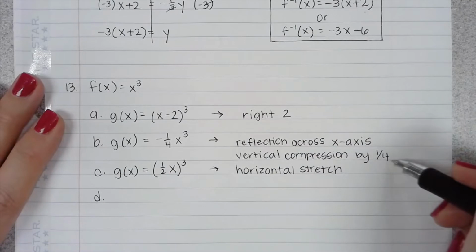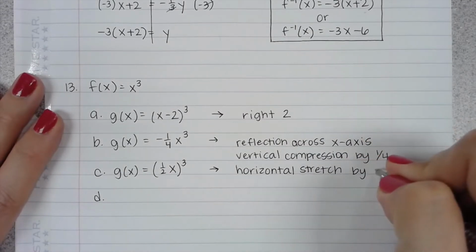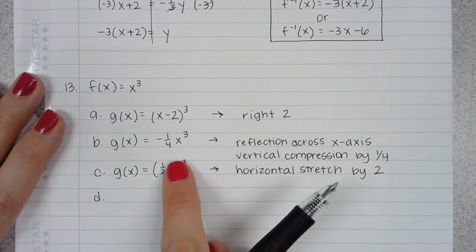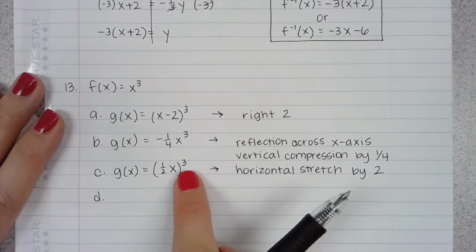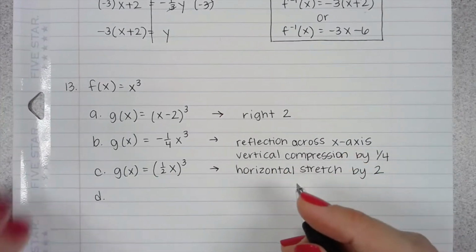And then I wrote by 1/4 on this one. Technically, it should be by a factor of 1/4. And so for this one, it's by a factor of 2. Notice that it's not a 1/2. So this one, the 1/4 stayed 1/4, but on this one, the 1/2 turned into a 2. So when it's horizontal, it always flips to give you the answer to the question.